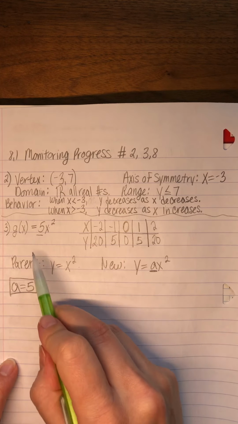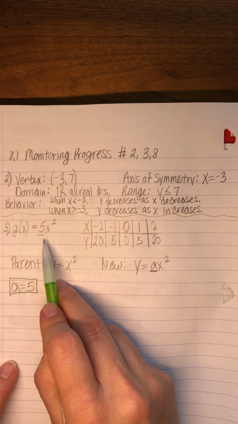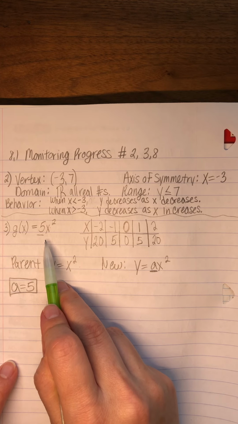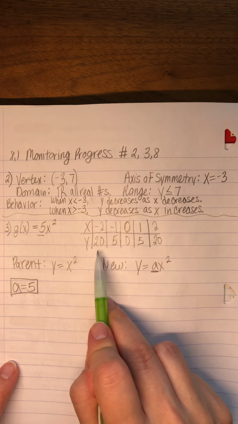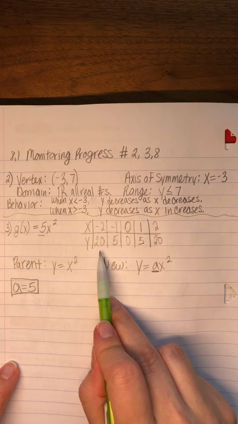So since our a value is 5, since this number is bigger than 1, it's causing our graph, our y's, to grow a lot faster. Look at how big these numbers got here towards the outside.